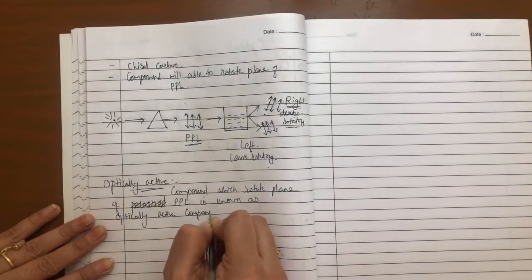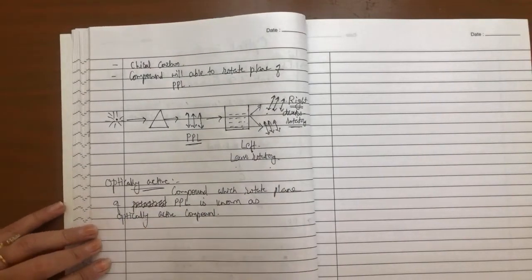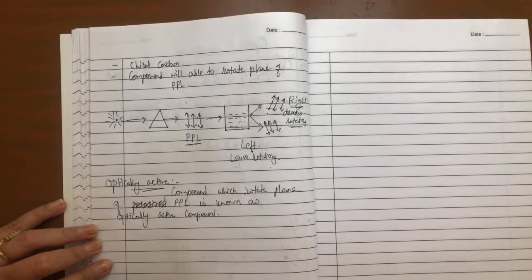Now looking at the structure of the compound, suppose I have one compound in which a chiral carbon is present, and I want to find out whether the given compound is optically active or not.